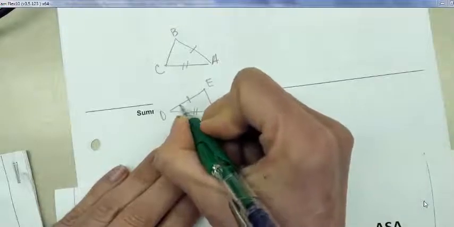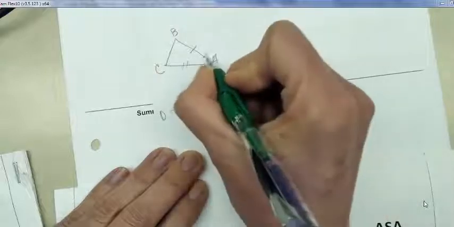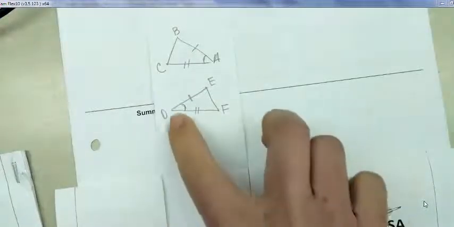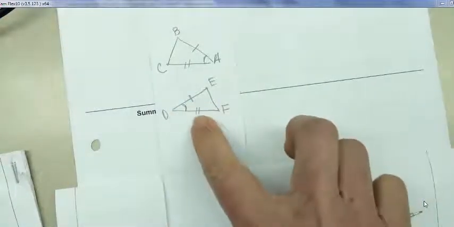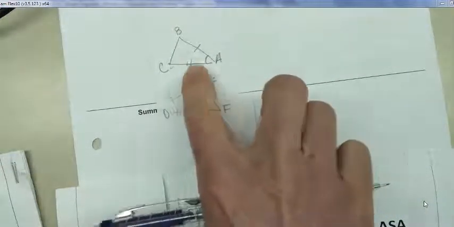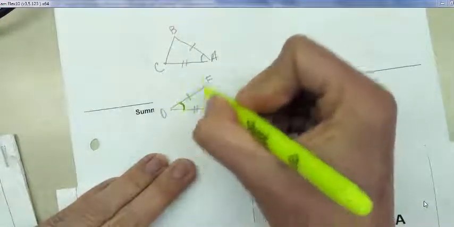So angle D is the angle that touches both side DE and side DF. Angle A is that corresponding angle. It touches both side AB and side AC. So we have that angle that's in between them. So we have a side, an angle, and a side of one triangle congruent to a side, an angle, and a side of the other triangle. And those are all corresponding sides and corresponding angles. So we call this the included angle. This is included because it's touching both of the sides that are congruent. Okay, so that's kind of key there.